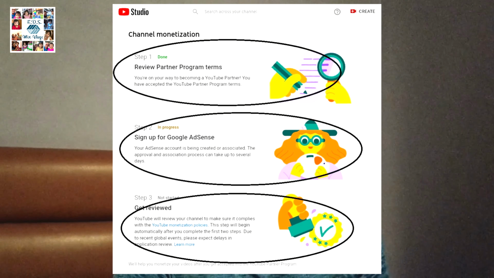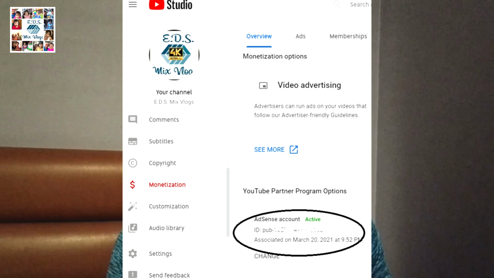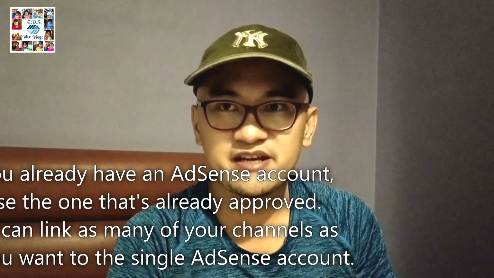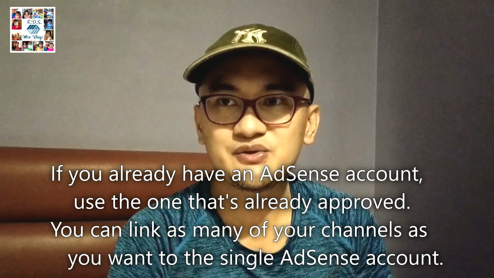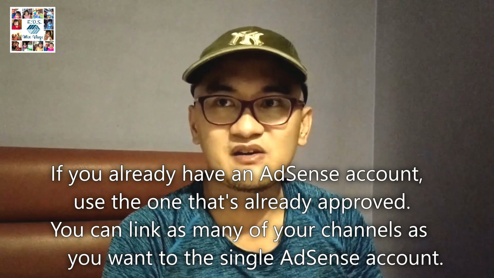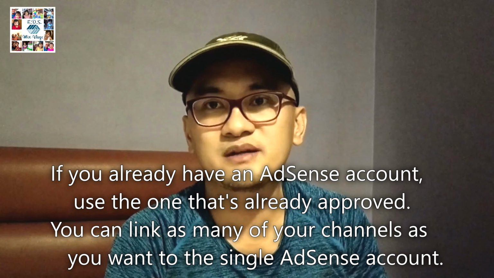Once you've ticked the terms, it will mark this step with a green dot. Tick on the Review Partner Program Terms card. Make sure you only have one AdSense account as part of your application. Click Start on the Sign Up for Google AdSense card. If you already have an AdSense account, use the one that's already approved. You can link as many of your channels as you want to the single AdSense account.